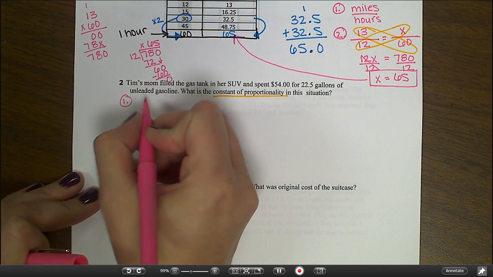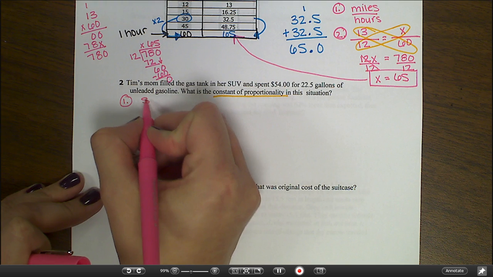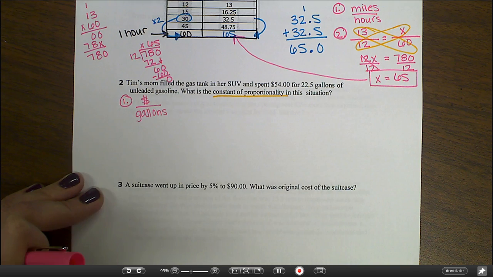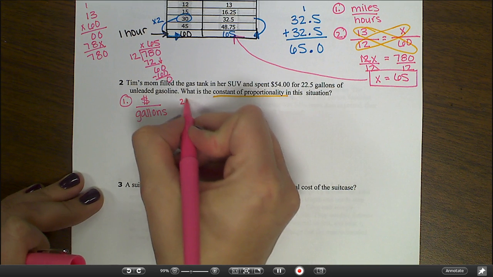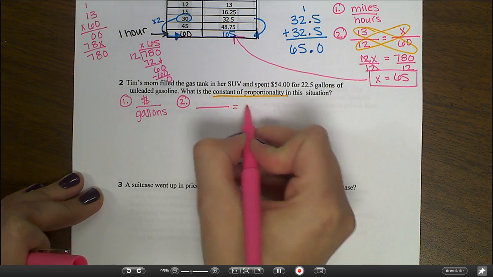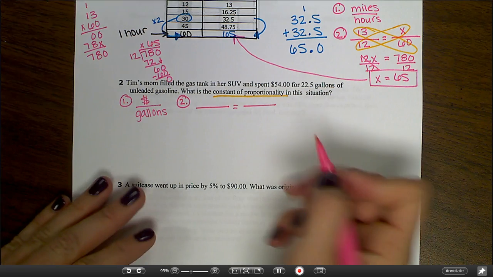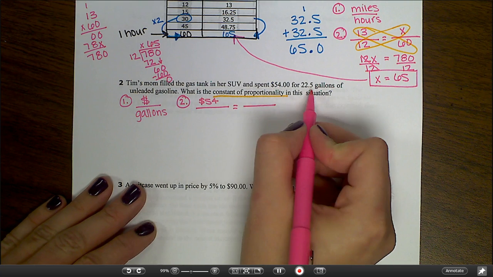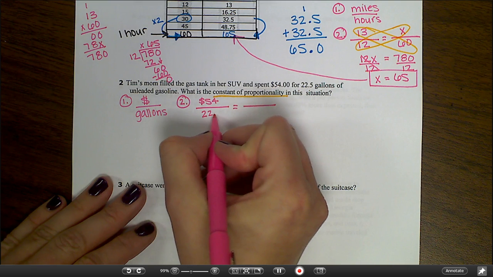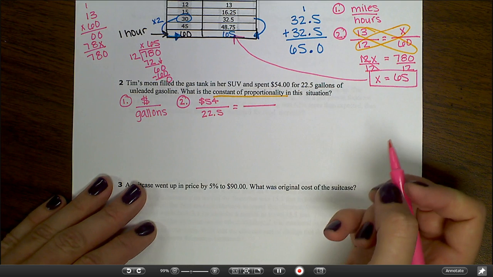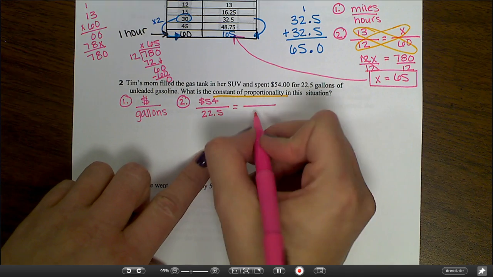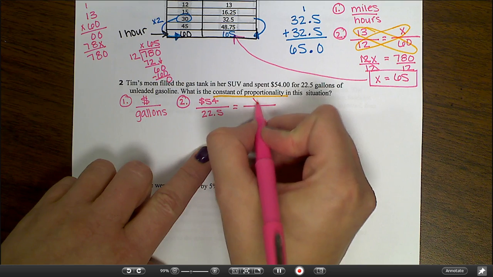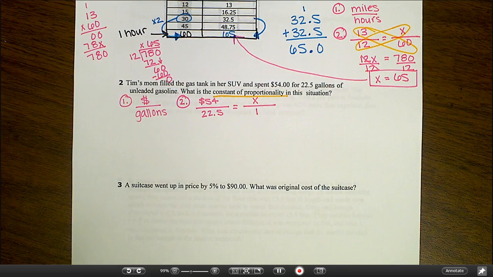So step 1, name our ratio. We're going to do dollars over gallons. Step 2, line equals line. Fill in what we know. Well, we know $54 for 22.5 gallons. And I want to know how much per gallon, so how much for 1 gallon. And then I could cross multiply and divide.